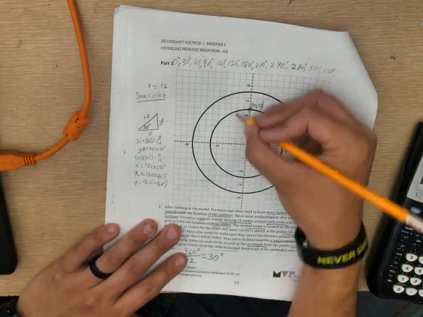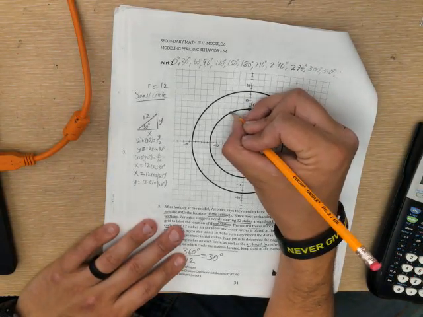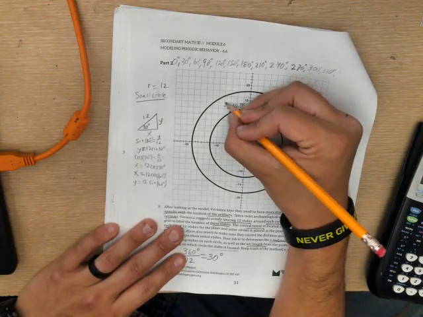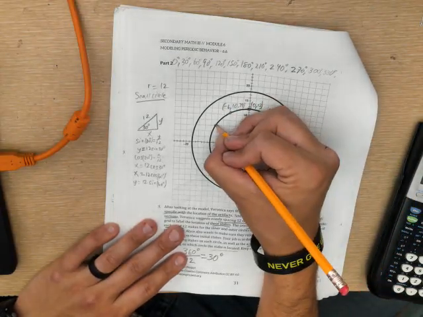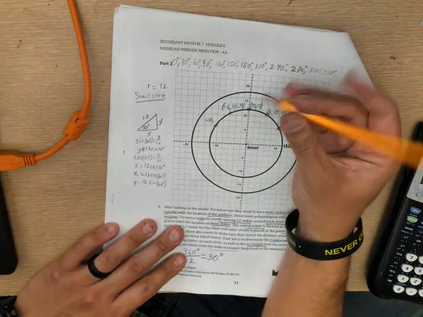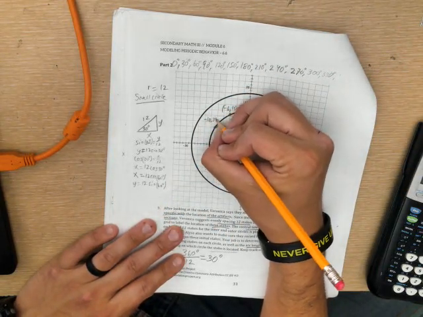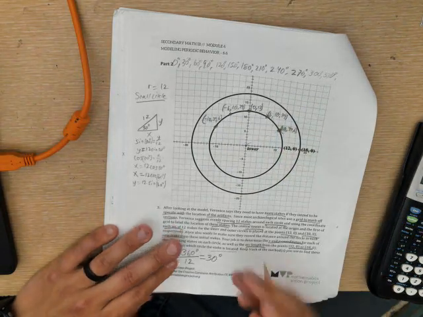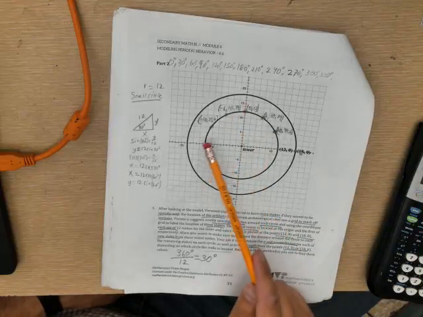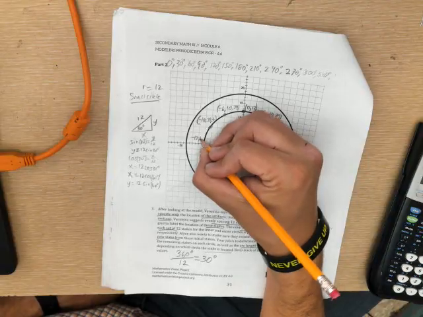Then I have to go 120. 120, this should match here. So it will be negative 6, 10.39. This line matches here because we're going to go evenly across, and that'll be negative 10.39, 6. So all we're doing is switching between 10.39 and 6 on the points, or 0, 12, negative 12, 0, and so forth, because that's the pattern we see.